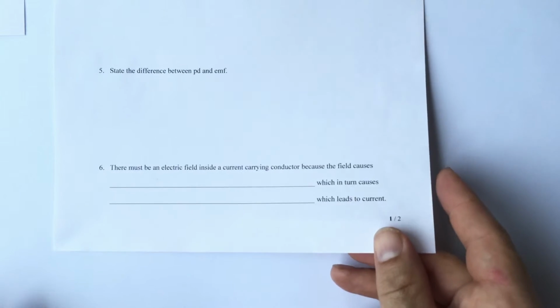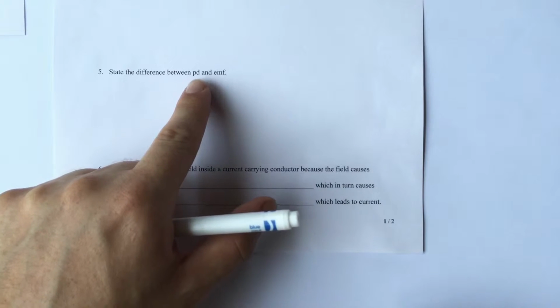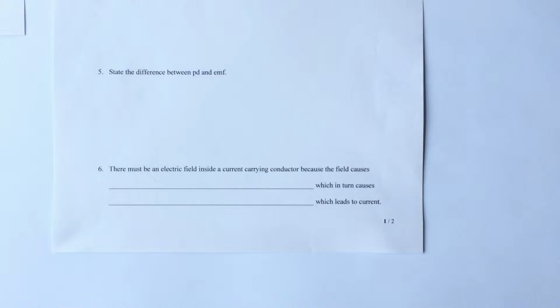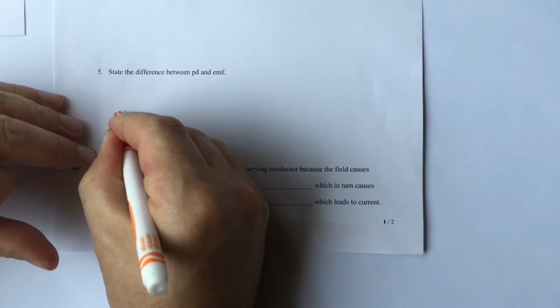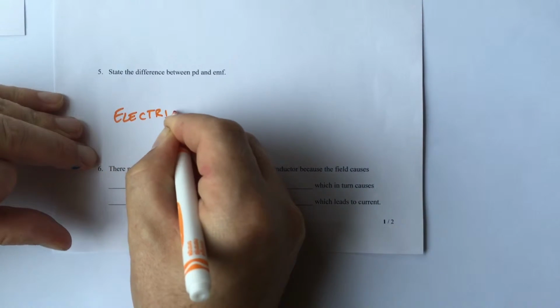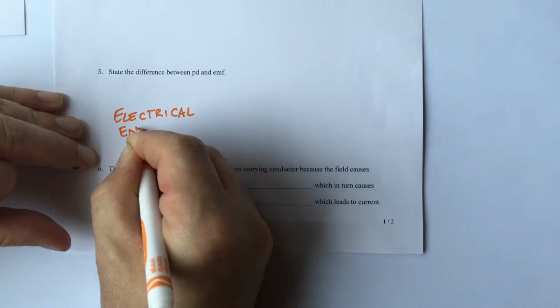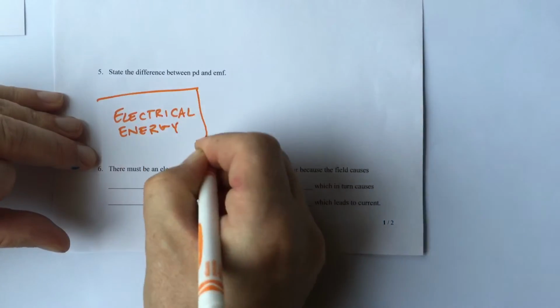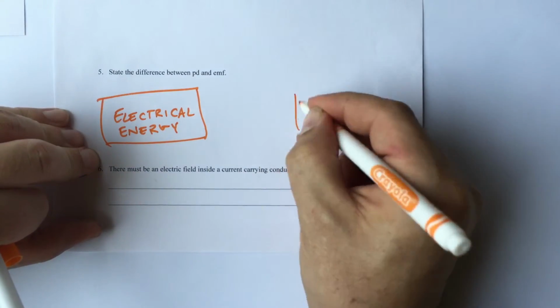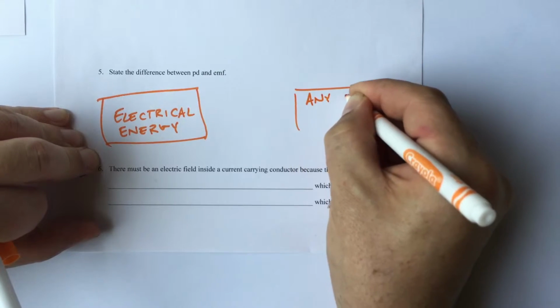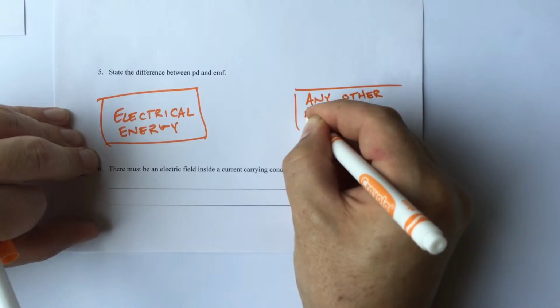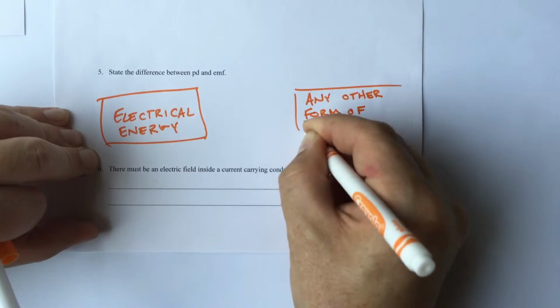Next, let's talk about 5. 5 says this. It says, state the difference between PD and EMF. And let's talk about that. This has to do with a conversion of energy between two different types. One type is electrical energy. The other type is any other form of energy.